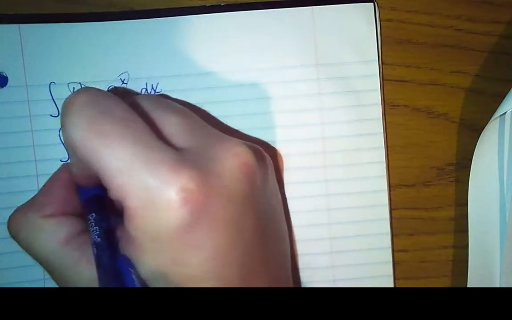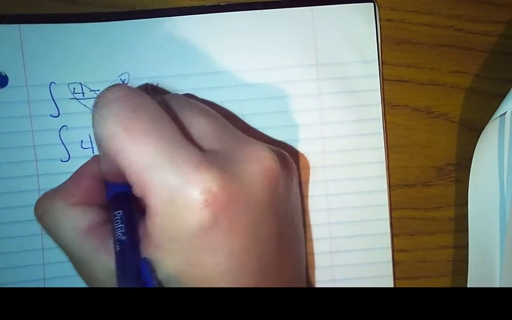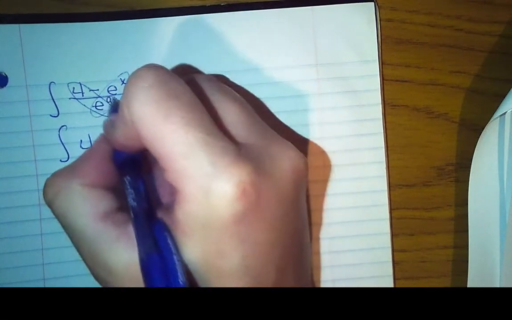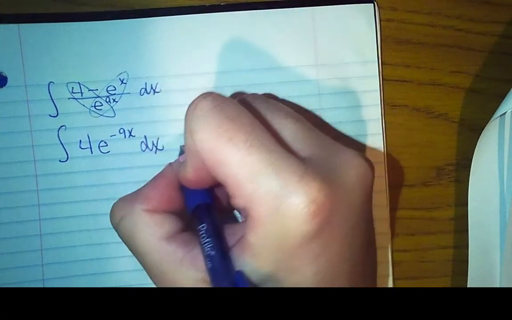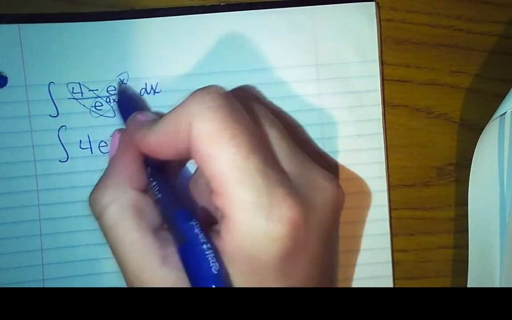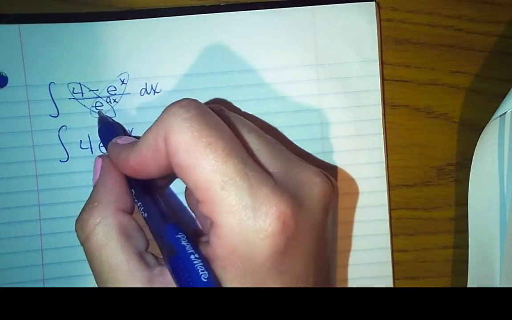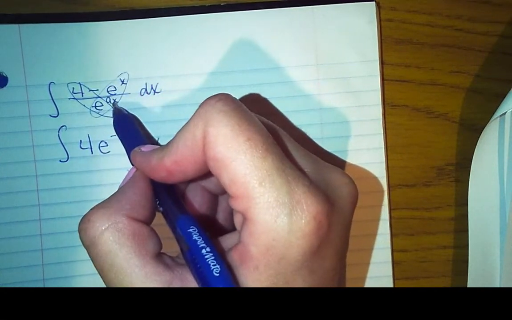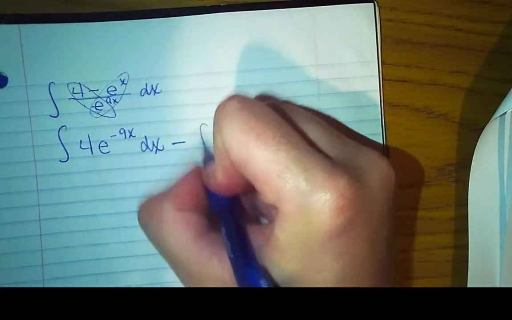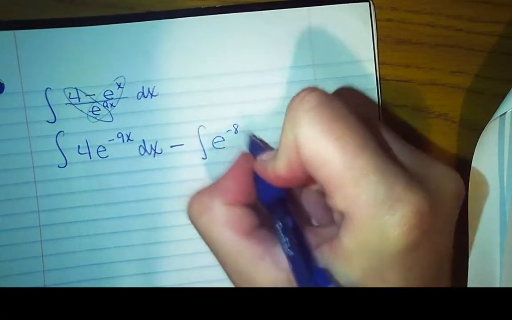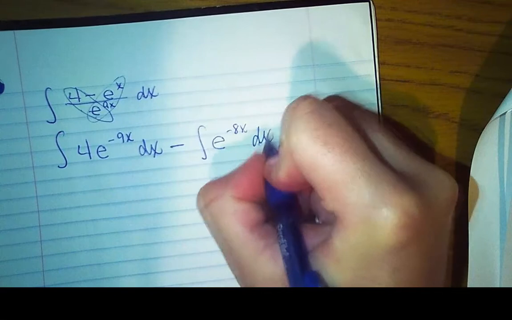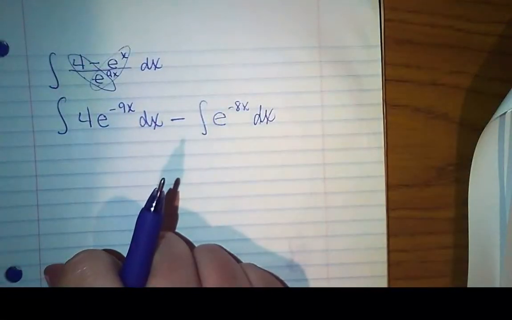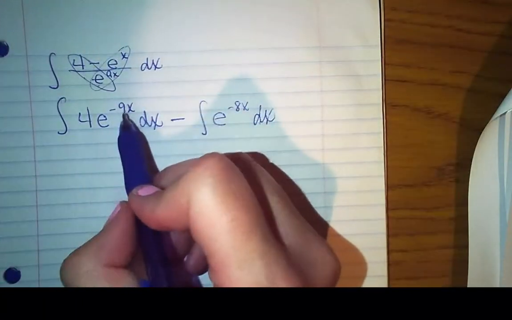And so I'm going to rewrite this thing as a 4 times e to the negative 9x, because I'm bringing this negative 9 up top with a 4, dx, and then minus an e to the x. Remember, if you've got the same base, you subtract your exponents if you're dividing. So 1x minus 9x's is negative 8x's. So this becomes e to the negative 8x dx. And both of these I know how to integrate.